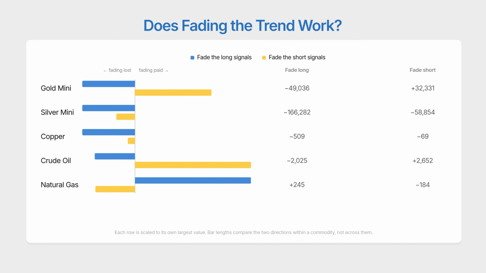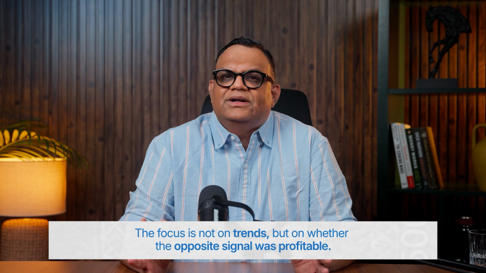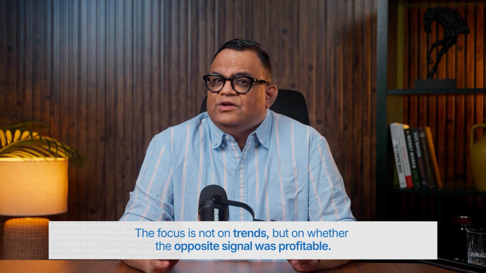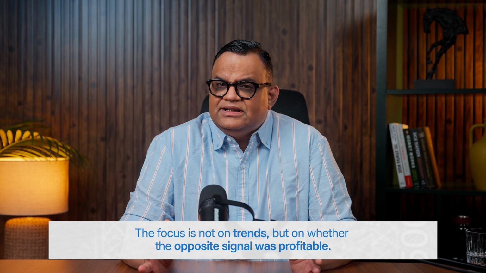One way to answer that is, what if we take the opposite trade? So this chart answers that question. Not whether a given commodity trends, but whether there was any side in any product where doing the exact opposite of the signal would have paid you. Now across the 5 commodities and 11 years, there are only 3.